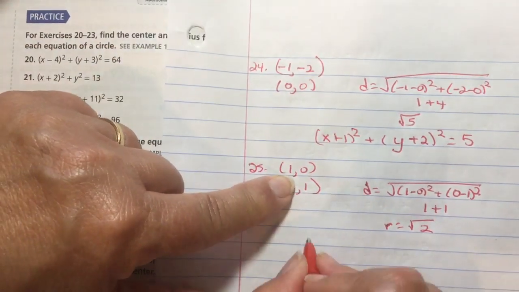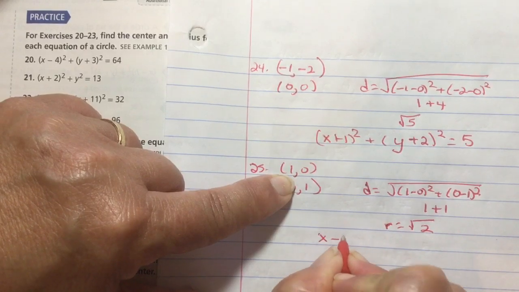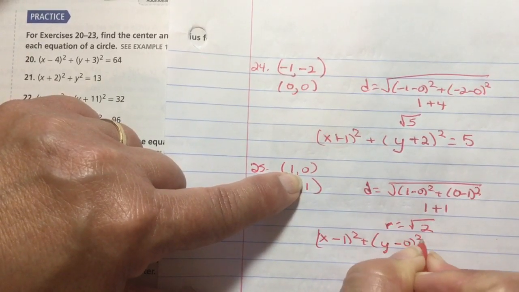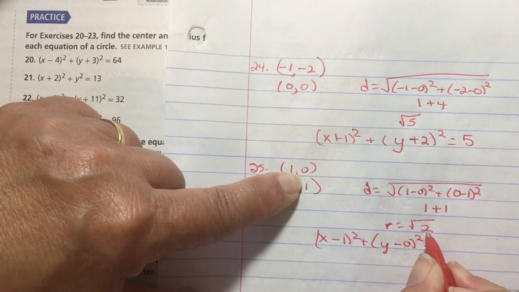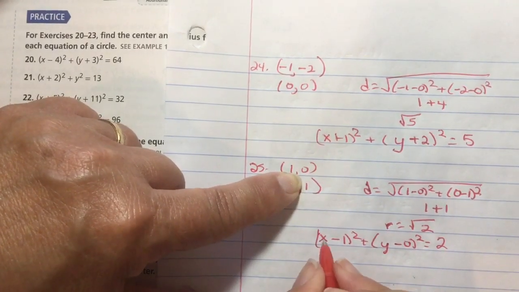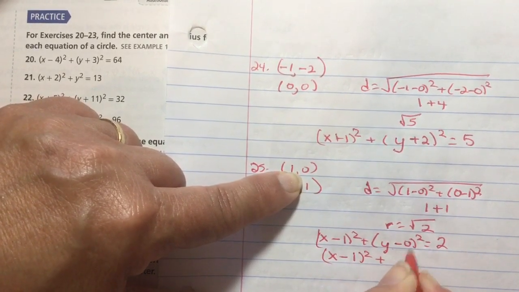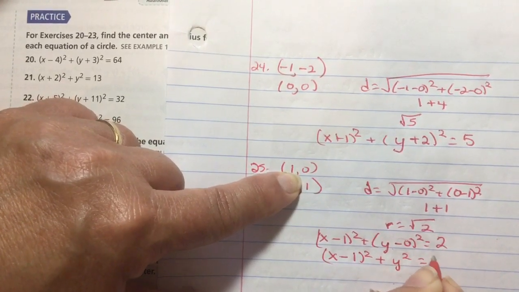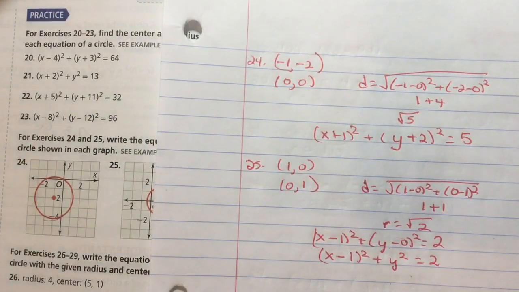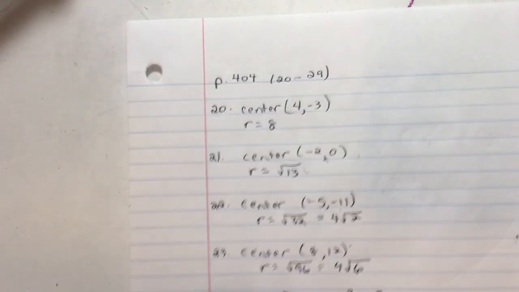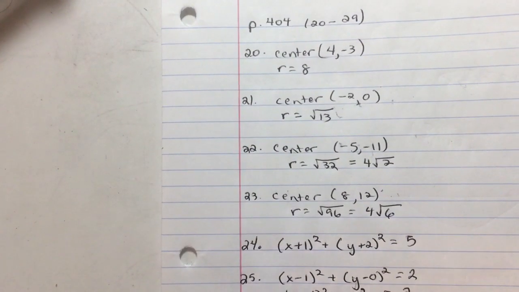Okay, remembering that this is the center, you have x minus 1 squared plus y minus 0 squared equals radical 2 squared, which is just 2. So that's a perfectly acceptable answer, but you could simplify this just to y squared. So that was 24 and 25.